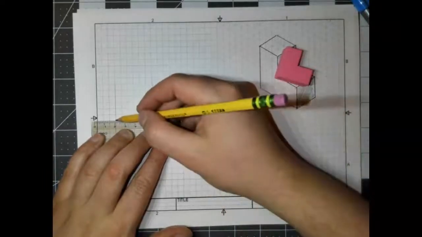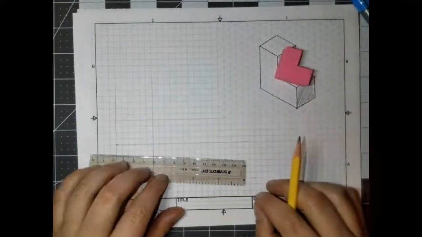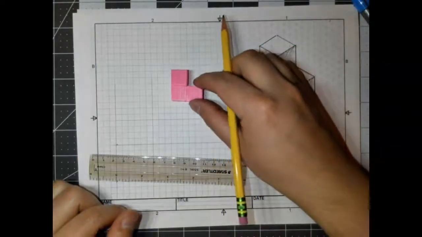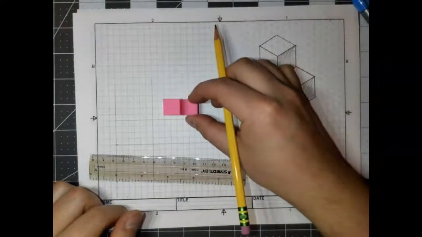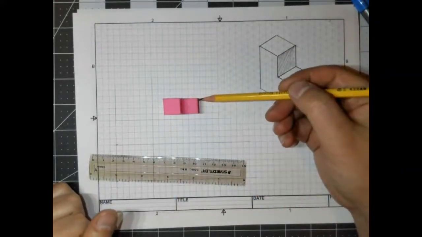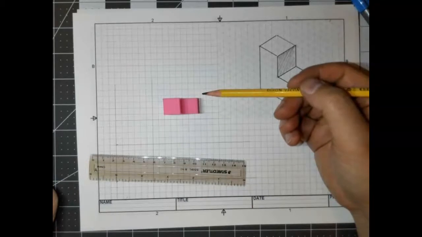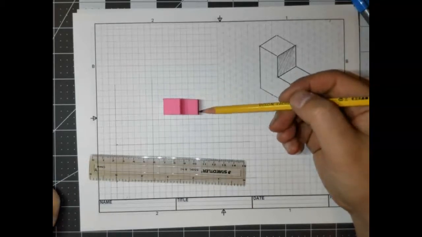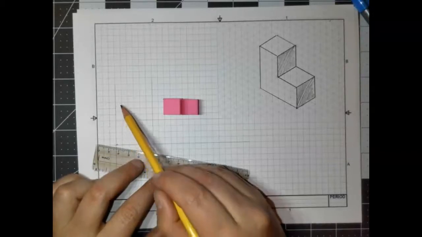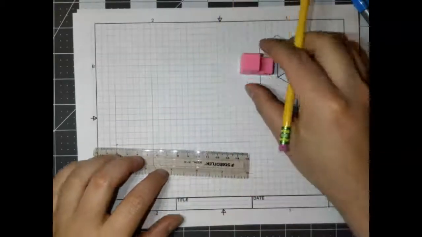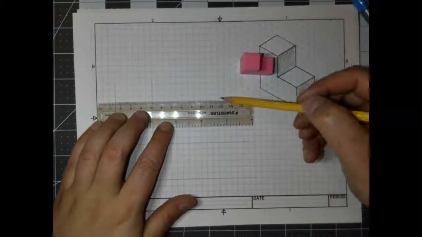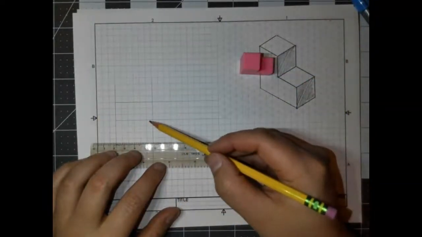And draw a horizontal construction line all the way across, like that. If I were to flip this up like so, there's my top view. Each cube is 3 units in depth. So that means that this construction line is going to go up 3. So I'm going to draw a construction line that is 3 away from this one.